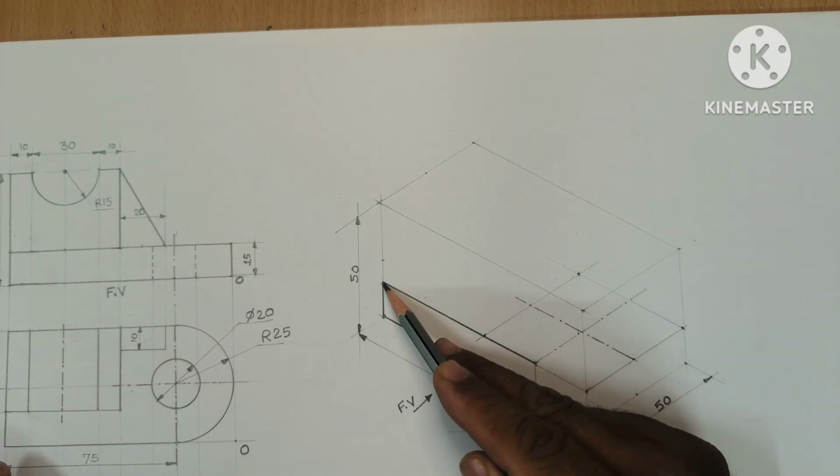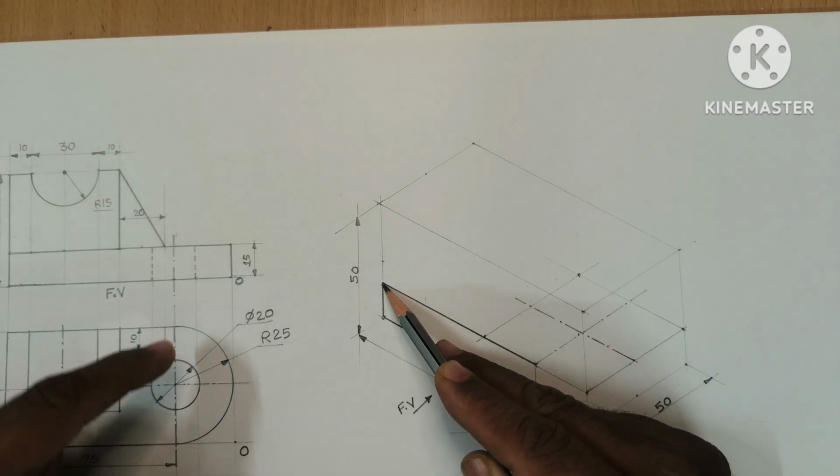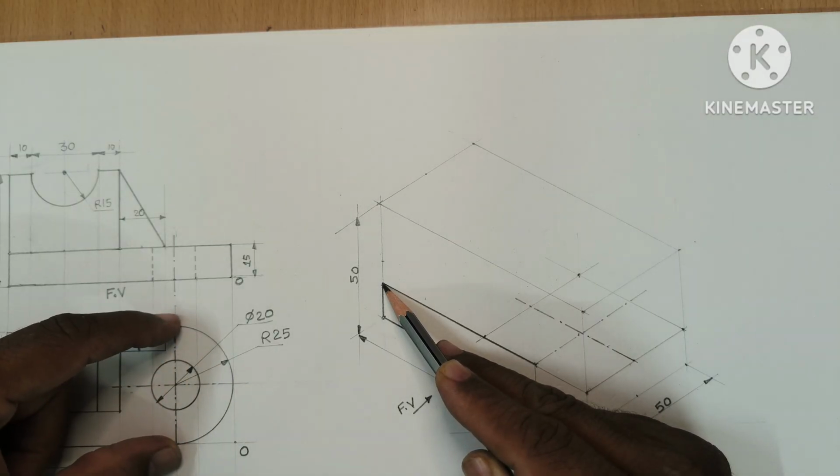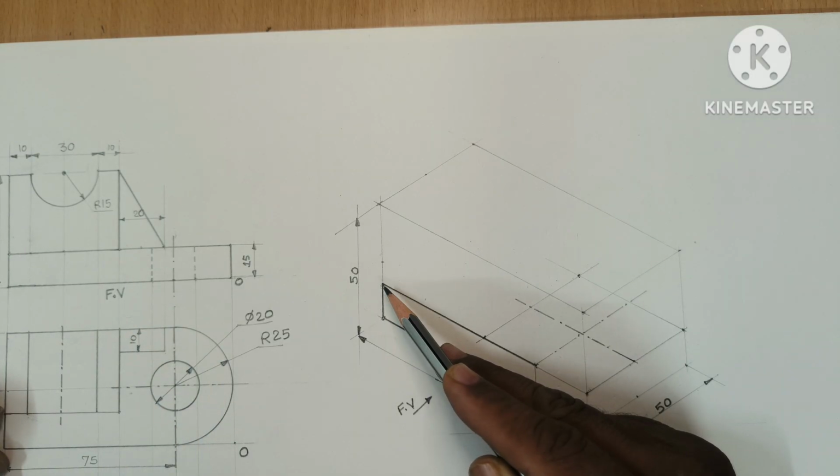Then from this point in the upward direction, the distance is 15 millimeter from this point to this point, because this point to this point the distance is 50 millimeter. This 50 millimeter minus 35 millimeter is equal to 15 millimeter.